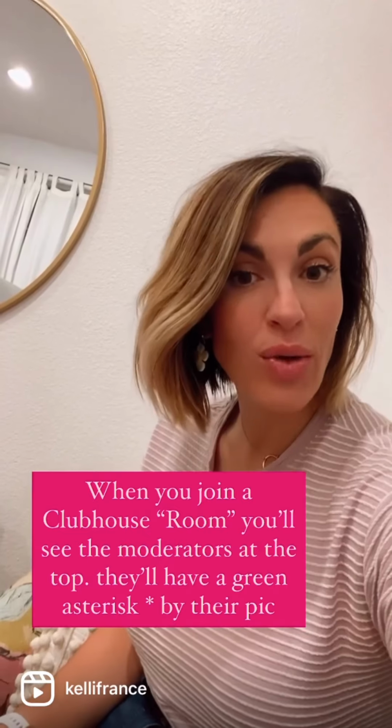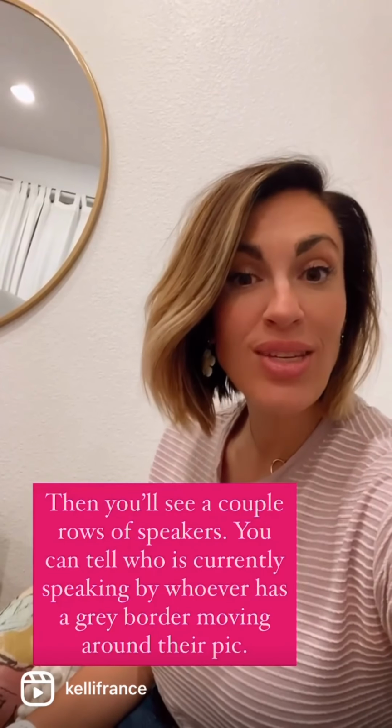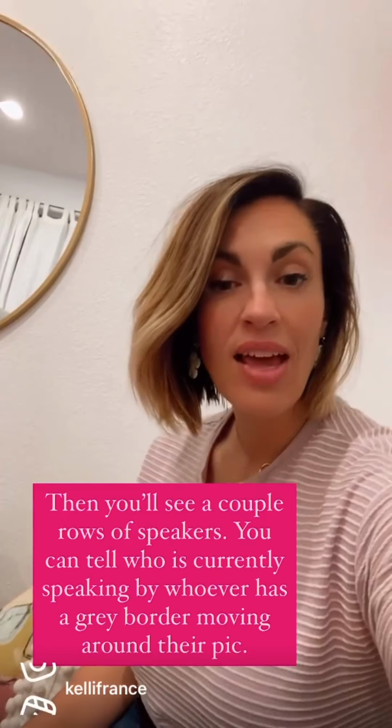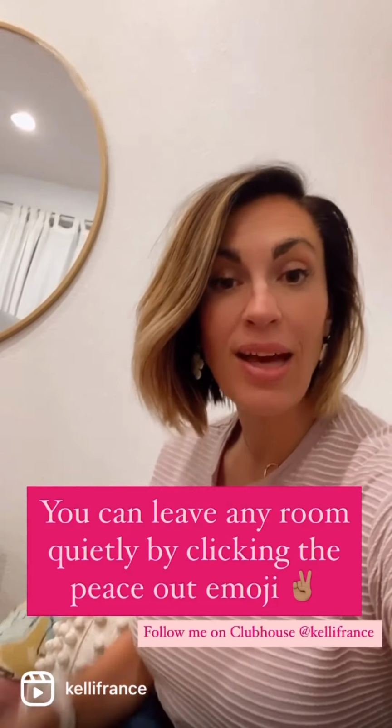You can join any room in Clubhouse and listen in to the speakers and moderators. When you join, you'll see on the first row, there will be moderators who have green asterisks by their picture. Then you'll see a couple rows of speakers. You can tell who the speaker is by seeing who has the gray border around their pic. The next few rows will be people who are followed by the speakers, and finally, others. You can leave any room quietly by clicking the peace out emoji.